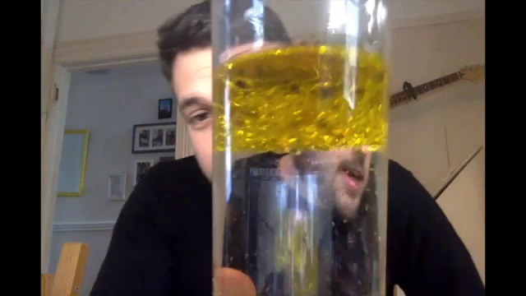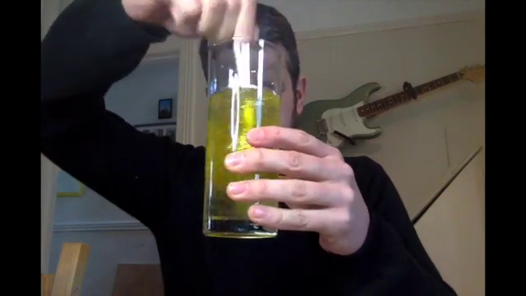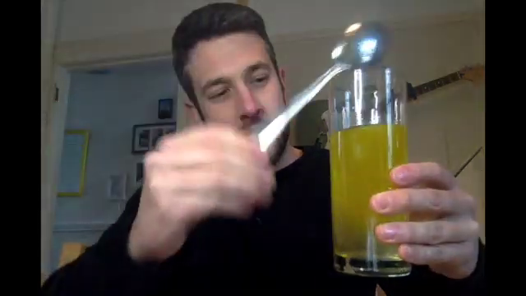Straight away, if you look carefully, you can see there are air bubbles there, but oil and water don't mix straight away. Let's give it a bit of a stir, let's give it a chance. Let's mix it around and see if we can get our two liquids to mix. Giving it a really good stir there. Do the same with yours if you're doing it as well.